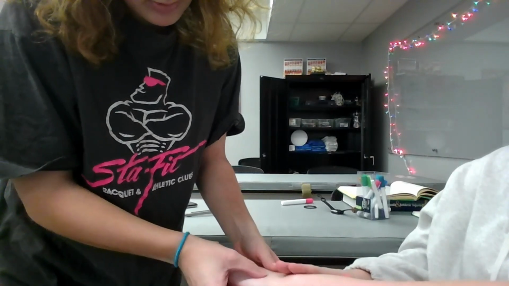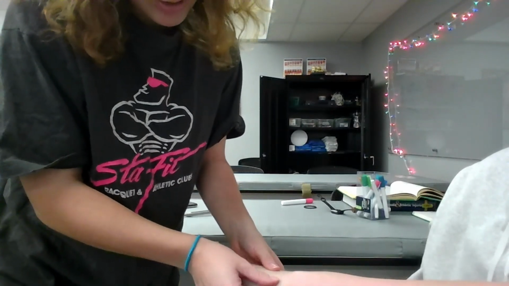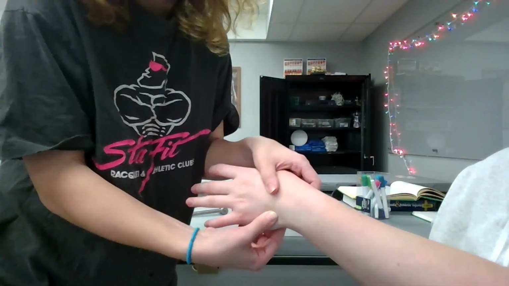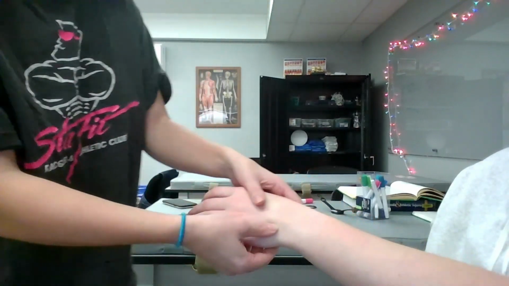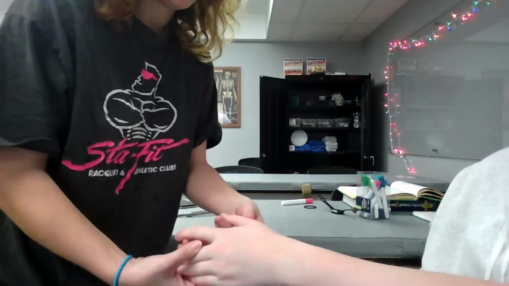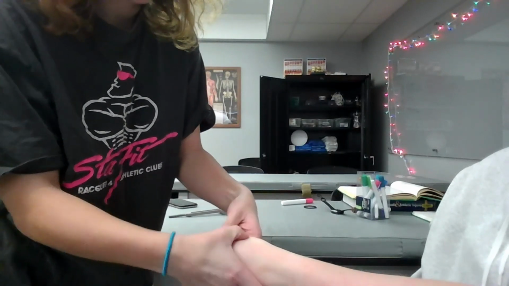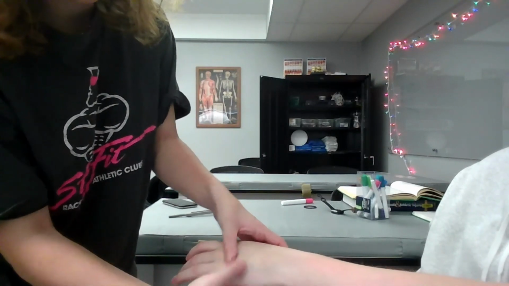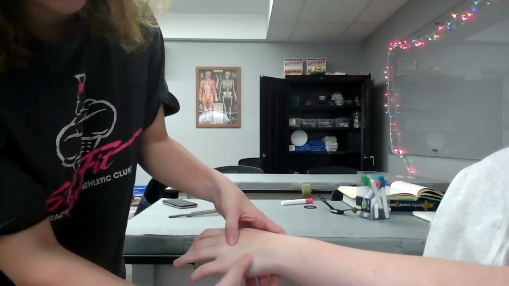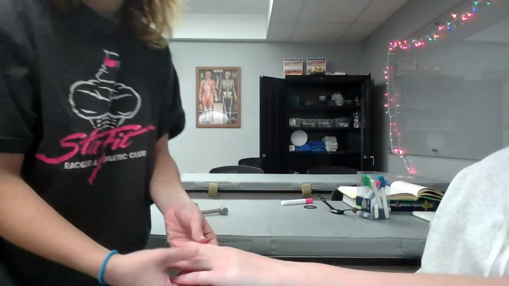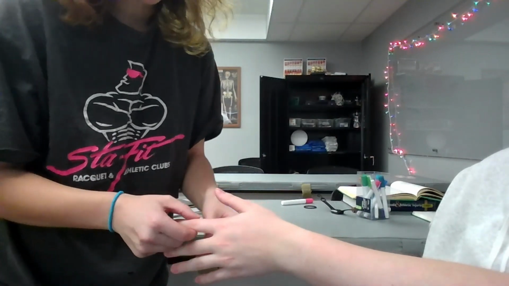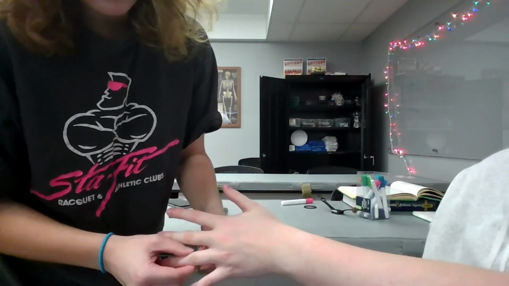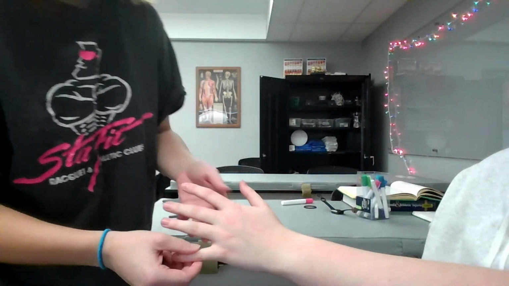It's right here, actually, right there. And so the hamate should be right here, and you can move it too. Next, we have the metacarpals. So we have the first metacarpal here, second metacarpal, third metacarpal, fourth metacarpal, and fifth metacarpal. Then we have the PIP joints. So we have the PIP joint on the second finger, third finger, fourth finger, and fifth finger.